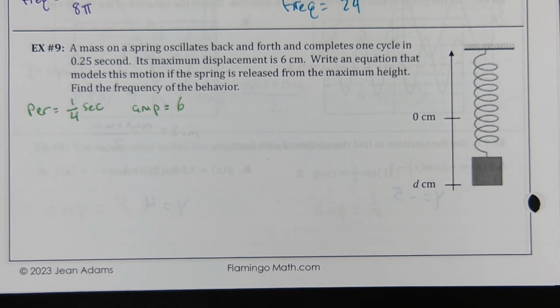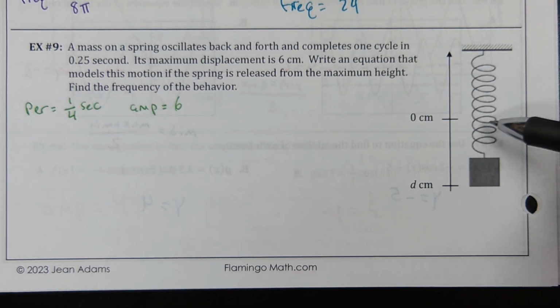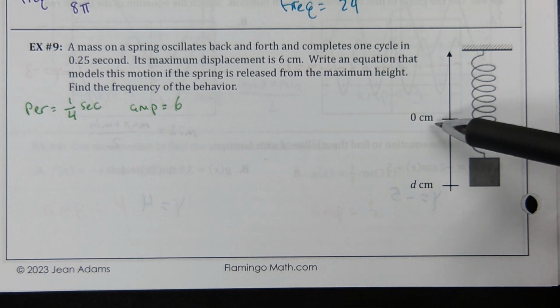It says, write an equation that models this motion if the spring is released from its maximum height. And then we'll find the frequency. I never try to find the equation of a sinusoid without sketching its graph first. It's showing you that this is 0. This is not a height. This is an amount of displacement.